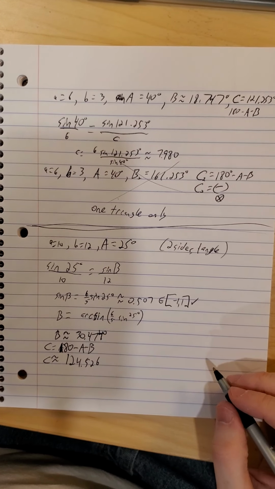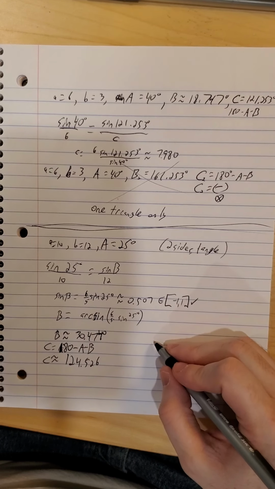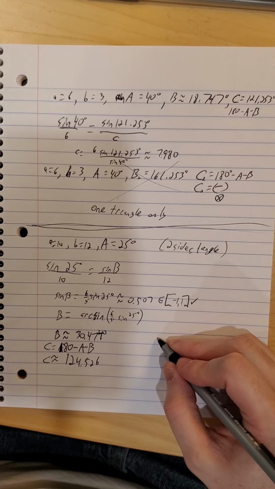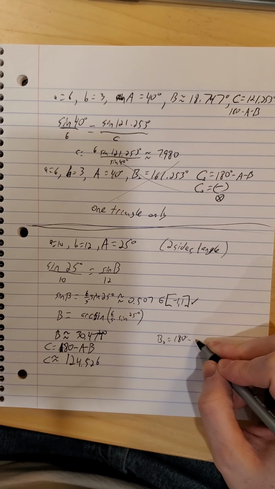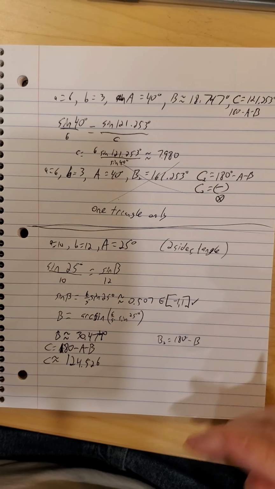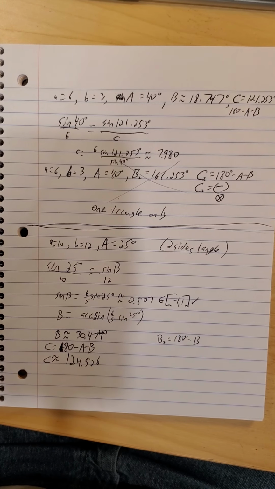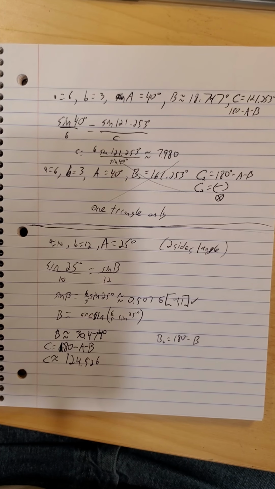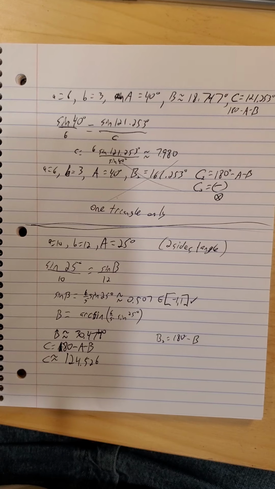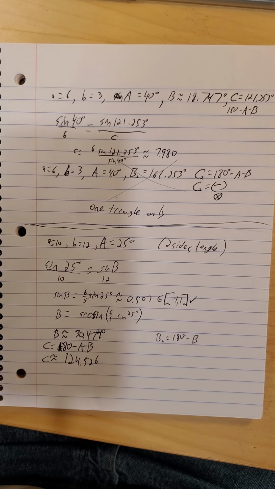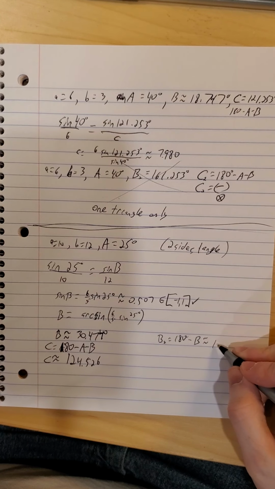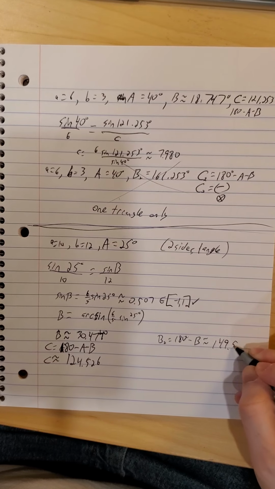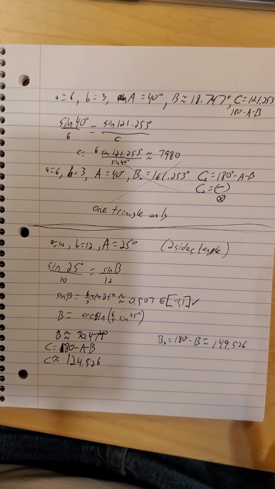If there are two triangles, then the new angle B would be 180 degrees minus B. So 180 minus the 30.474. We're at about 149.526 in degrees. That's possible.